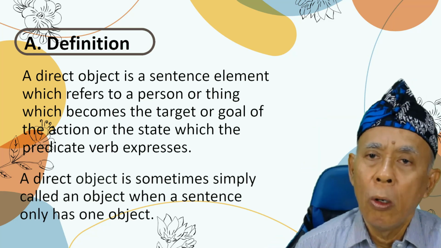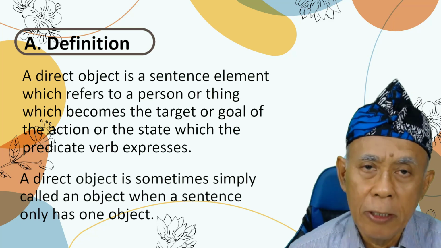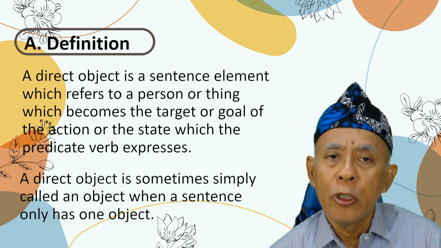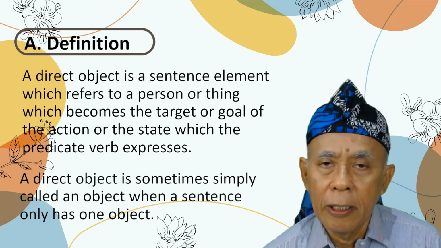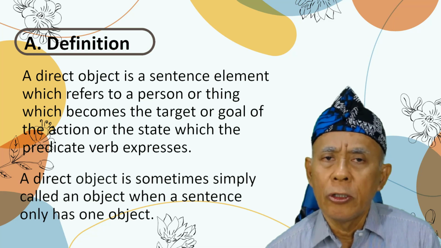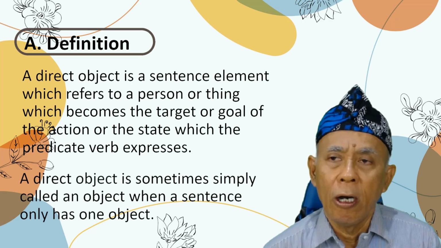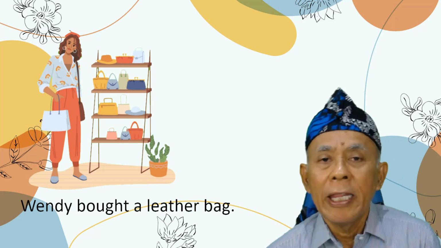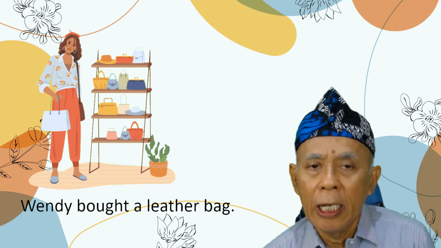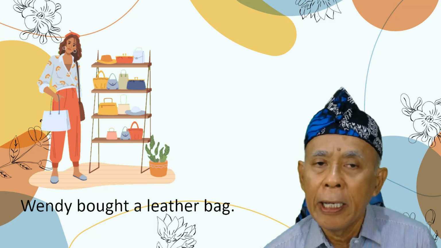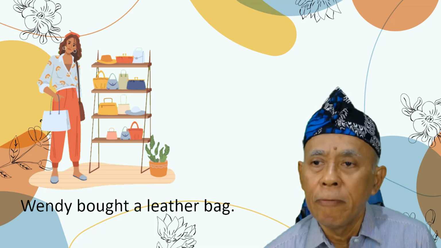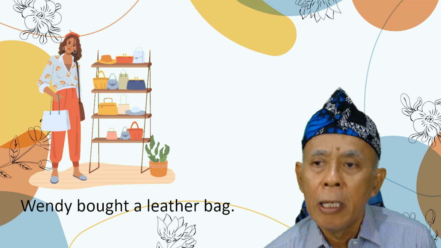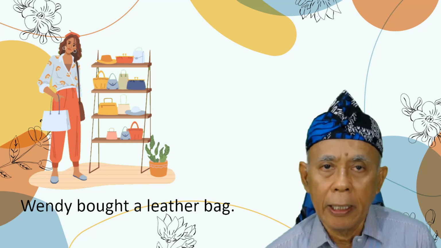The action or the state which the predicate verb expresses may have different relations with the person or thing which becomes the object of the sentence. Now let's see the relations of the action or state with the object. Here we have Wendy bought a leather bag. The leather bag was there and Wendy took it and bought it. So the leather bag already exists before Wendy bought the bag.